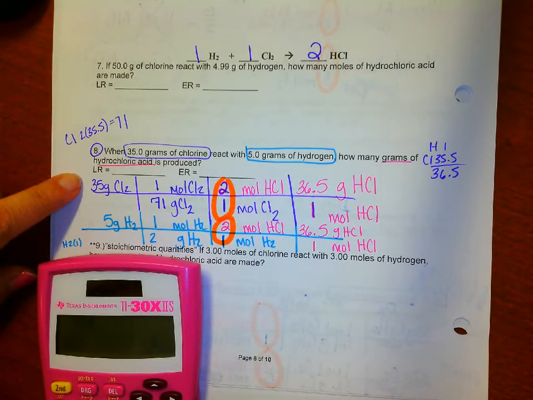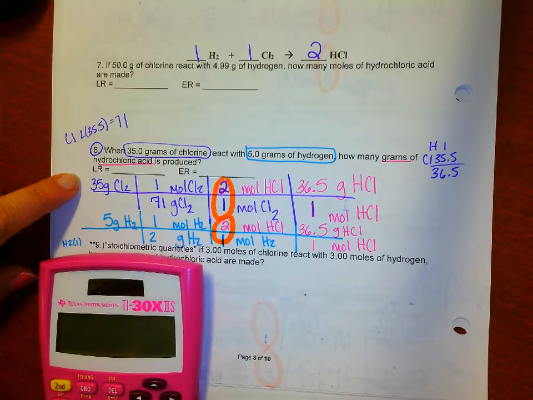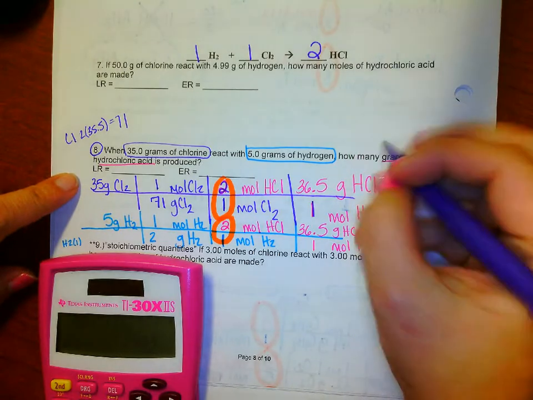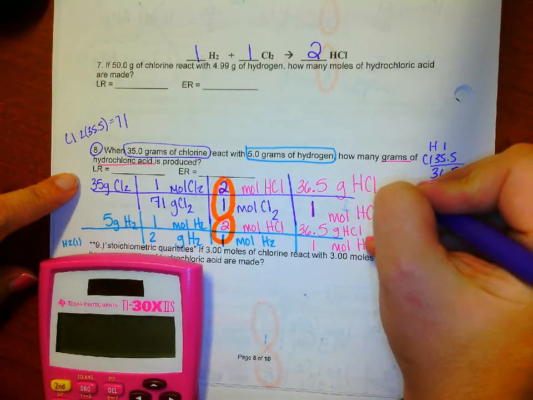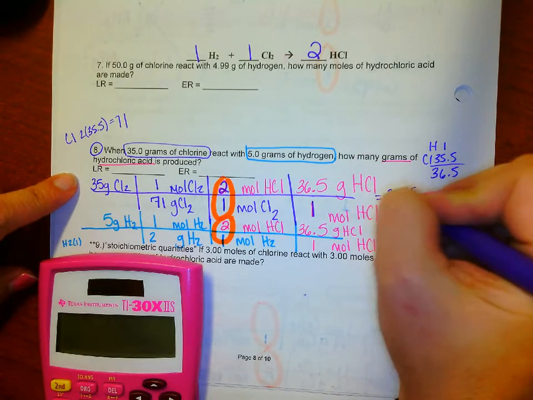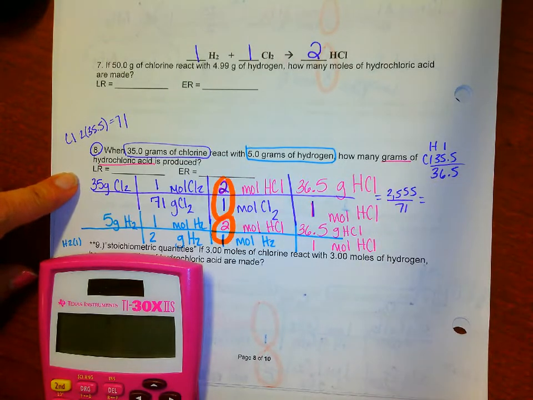35 times 2 times 36.5 gives you 2,555, and we're going to divide that by 71.